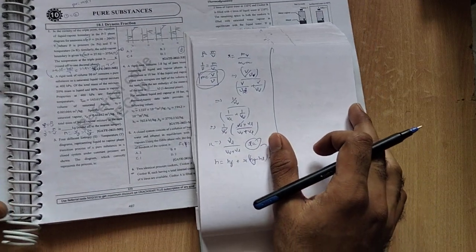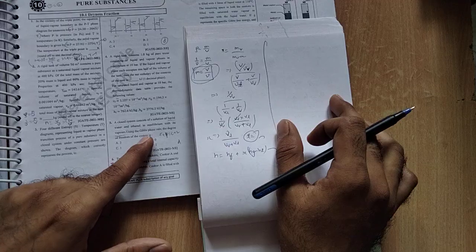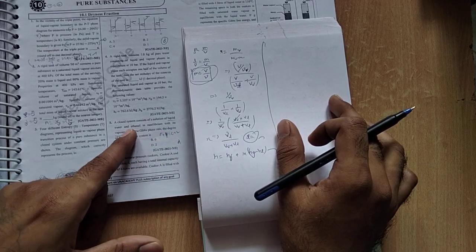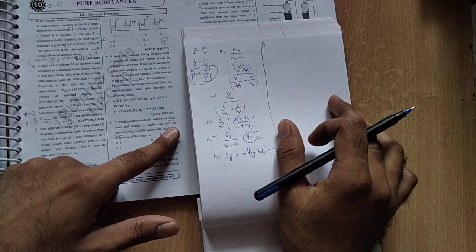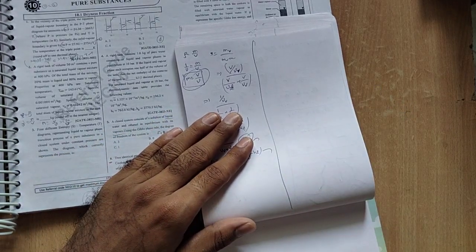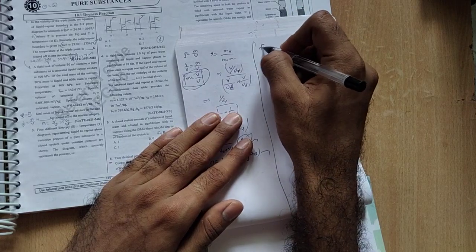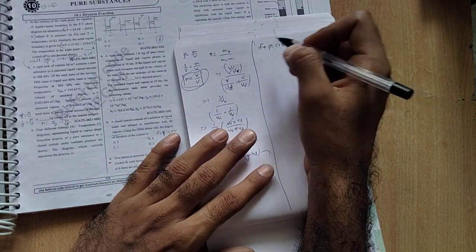Okay, so we can just go for the next question. A closed system consists of liquid water and ethanol in equilibrium with its vapor. It has been asked in GATE 2020. So what is the rule? Gibbs phase rule: F plus P equal to C plus 2.